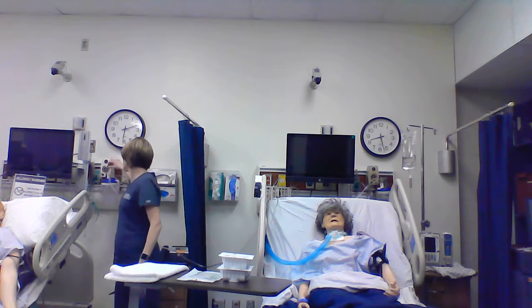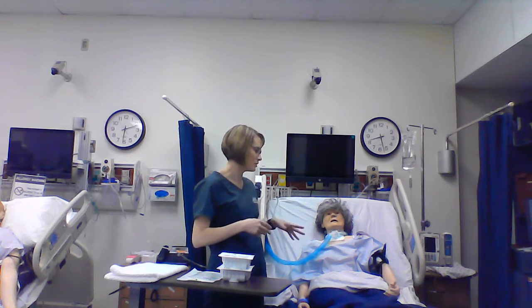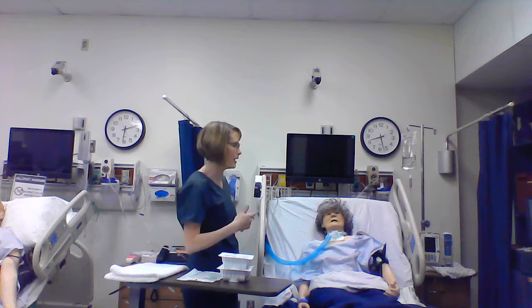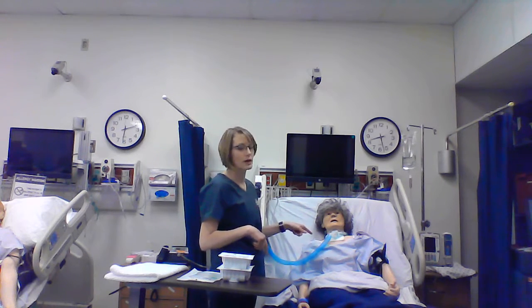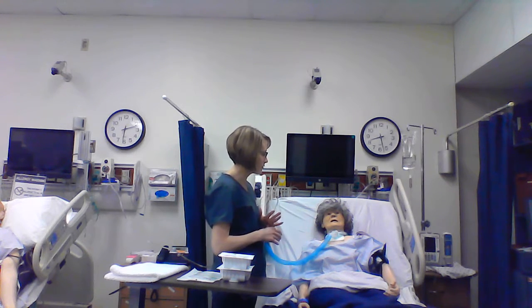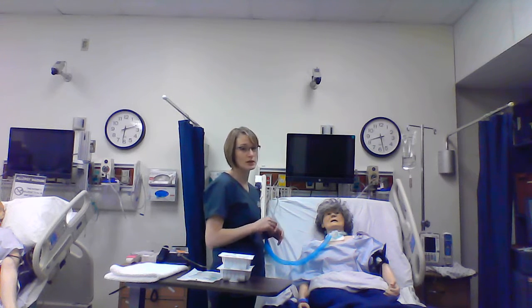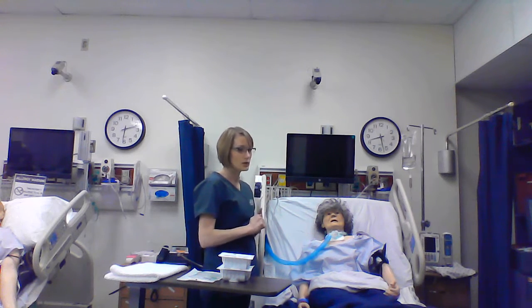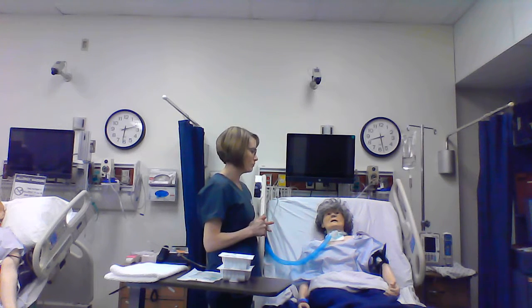I would go ahead and turn my suction on between 80 and 120, and then let her know that she needs to take 3 to 5 deep breaths to hyperoxygenate her, because I'm going to remove this oxygen from her tracheostomy while I perform care. I also want to make sure that she has a way to communicate with me. So I'm going to have her raise her left hand if at any time she feels like she needs a break. If she's in any distress or pain, to let me know that she needs to stop for a minute. And then we can resume whenever she's comfortable.